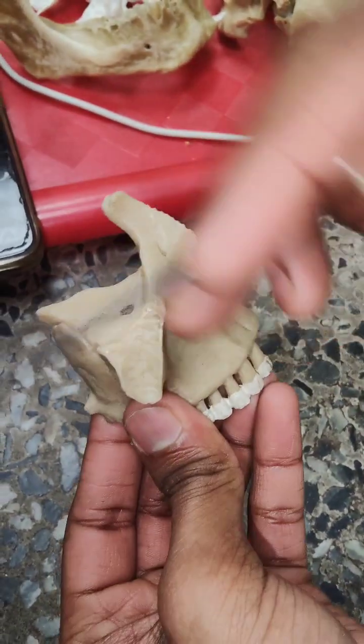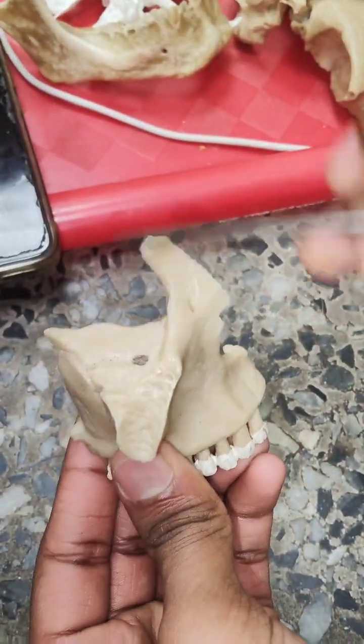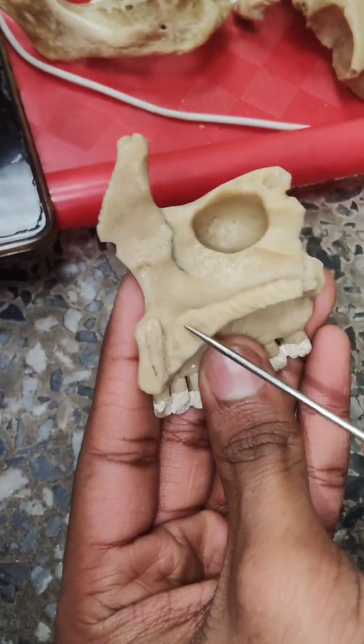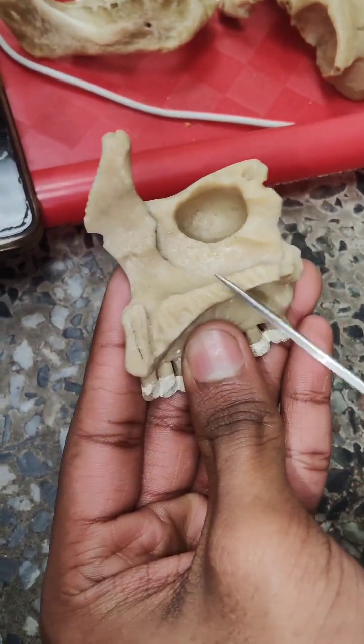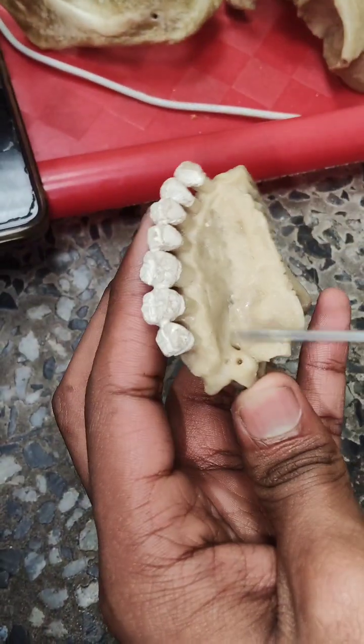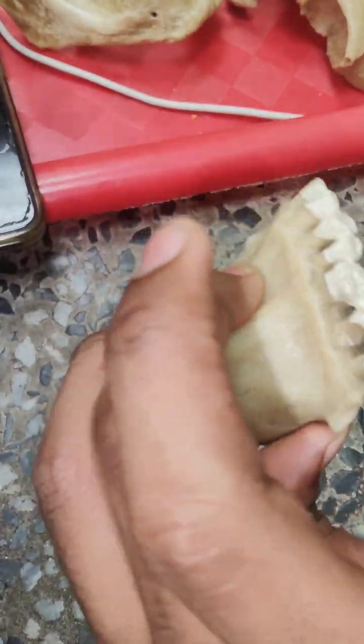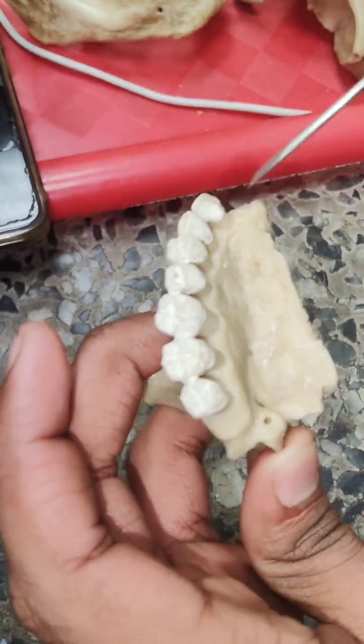Processus zygomaticus, because it goes and joins the zygomatic bone behind. Processus frontalis, because it joins the frontal bone on the top. Processus palatinus, or processus palatinus maxillae. This thing is processus alveolaris, or processus alveolaris maxillae.